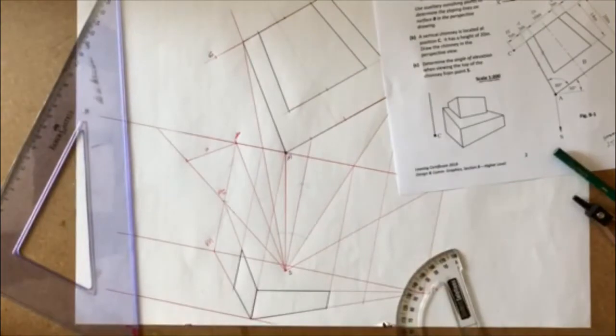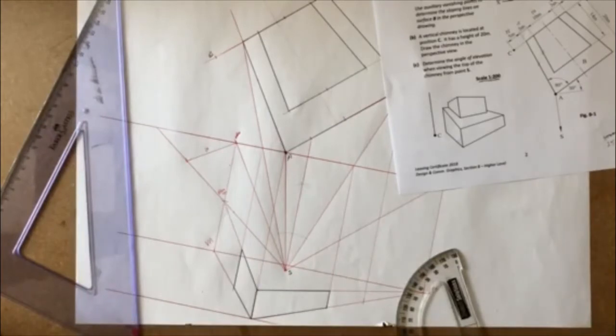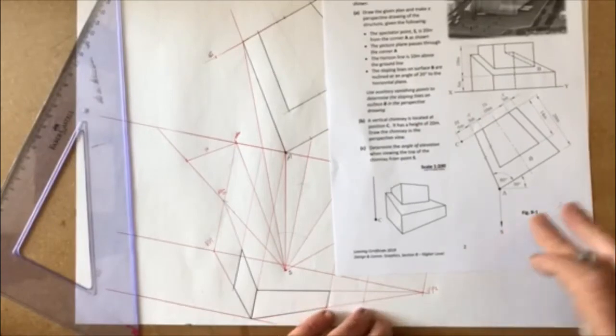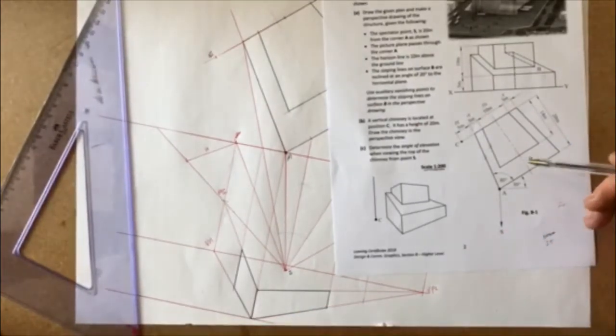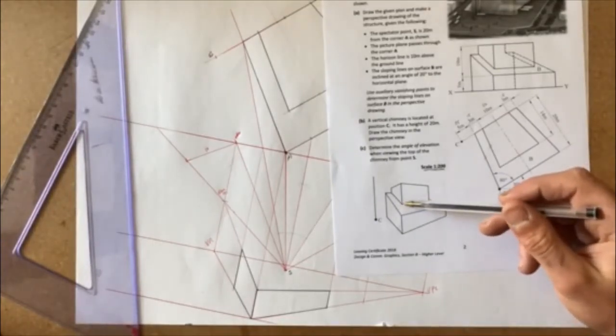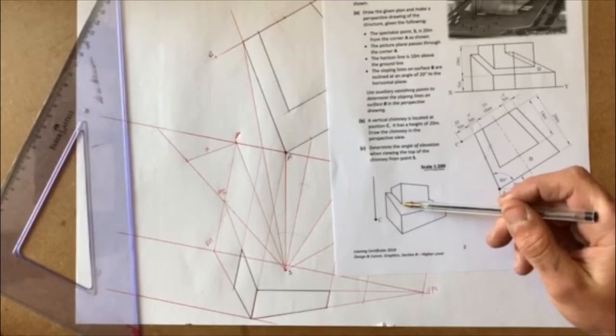So that is that line vanishing back up there. Okay, so sorry about it cutting off there again. So then what I need to do is find this edge here. So this edge here. So how am I going to find that edge? How do I find that point?